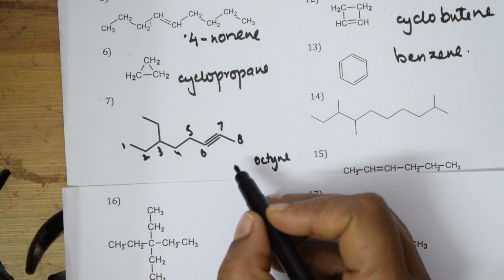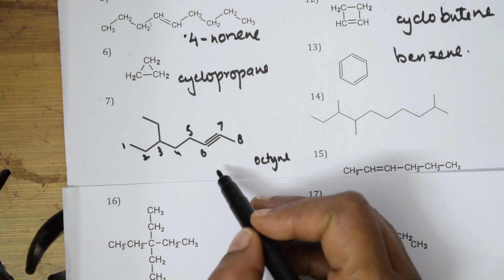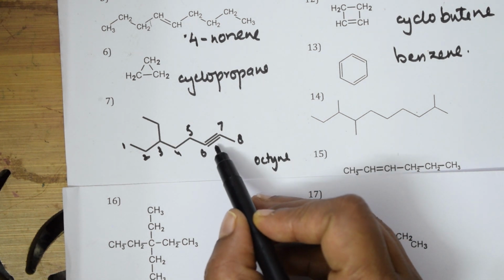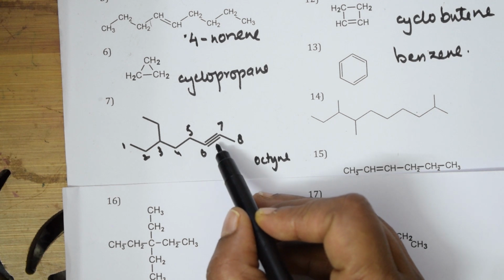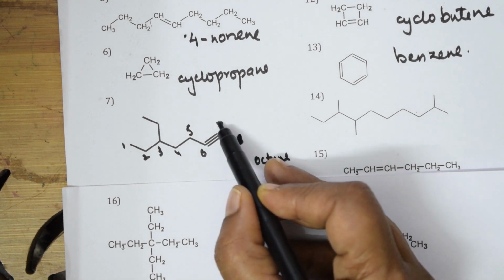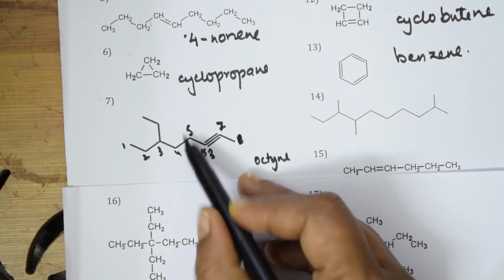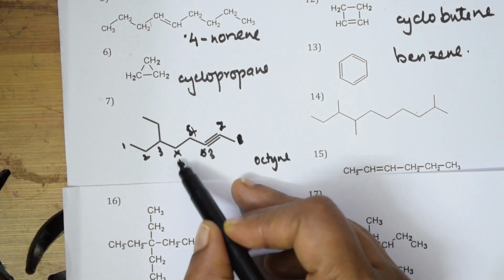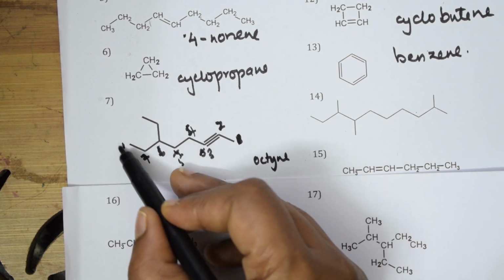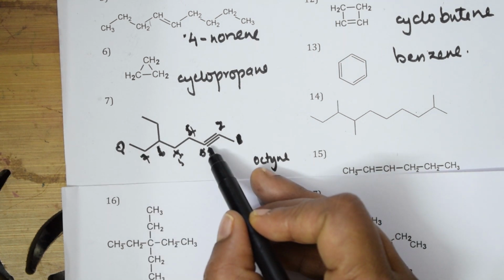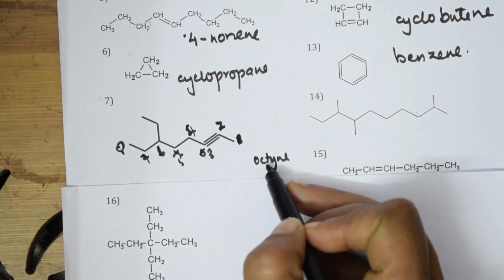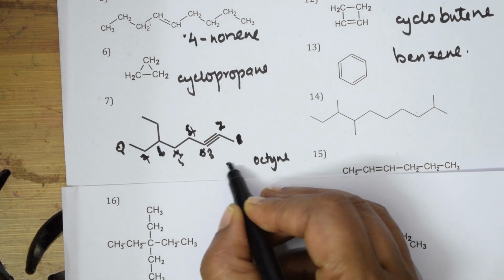Correct? Yes. Now, but important thing, what mistake did I do? I said the alkyne should get, the triple bond should get the minimum number. That means I should not number like this. I should number in this way: 2, 3, this is 4, this is 5, this is 6, this is 7, this is 8, because the alkyne should get the minimum number. So the triple bond. So what is octane? Which octane is this? 2-octane.